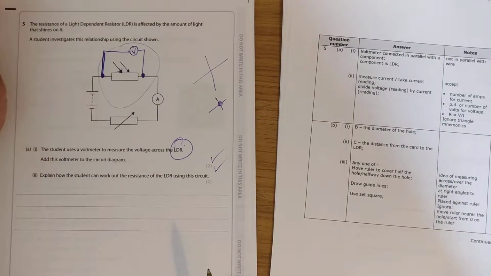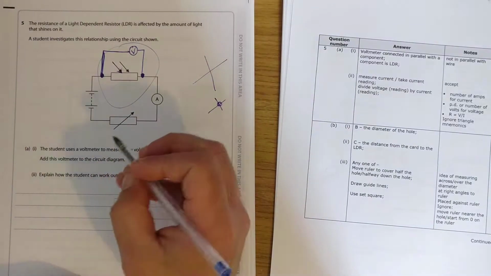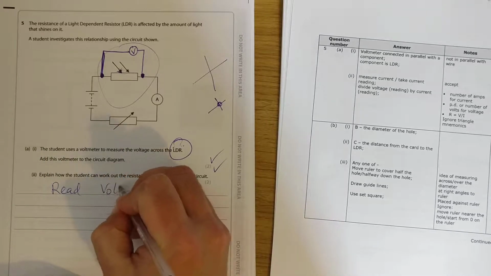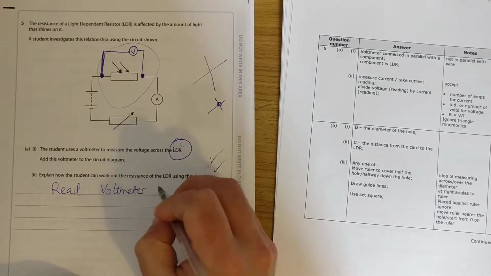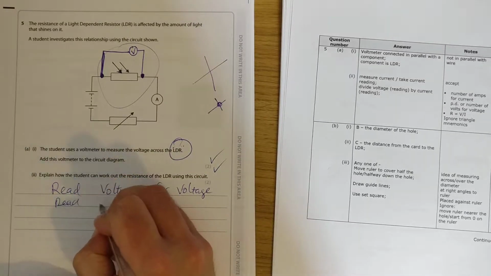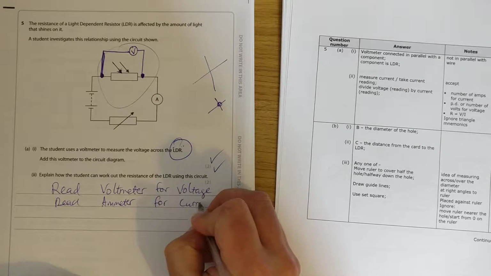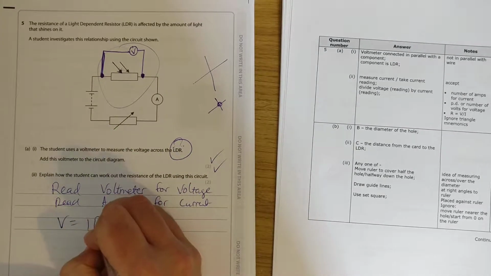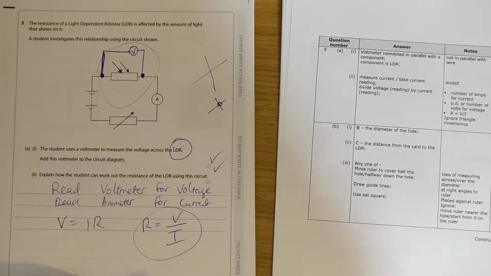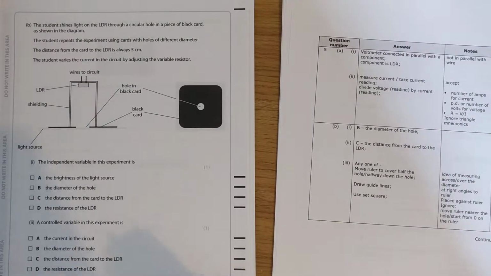Explain how the student can work out the resistance of the LDR using the circuit. Well, this is just read voltmeter for voltage, read ammeter for current, V equals IR, so resistance equals voltage over current. Do your calculation. So, part B.